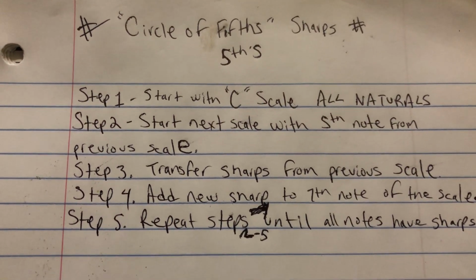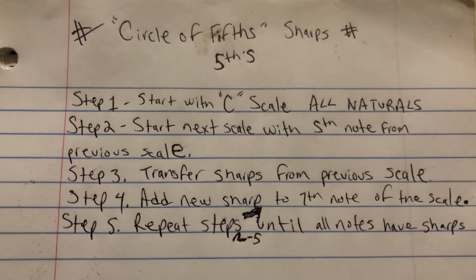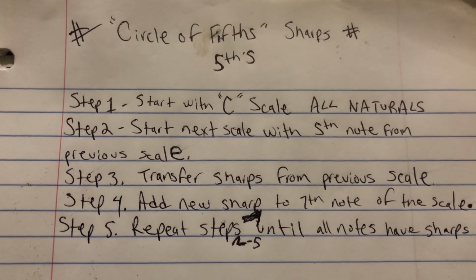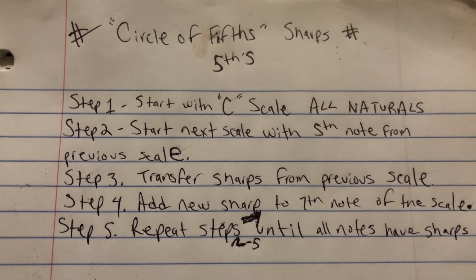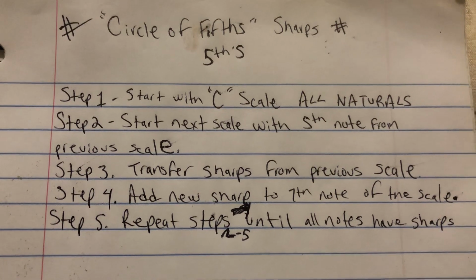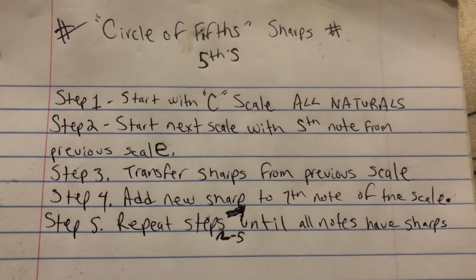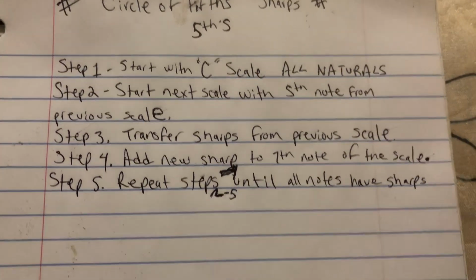Hello friends, in this video we're going to learn how to learn our scales with the sharps using the circle of fifths with these 5 easy steps. We're going to start our first scale with the C scale.